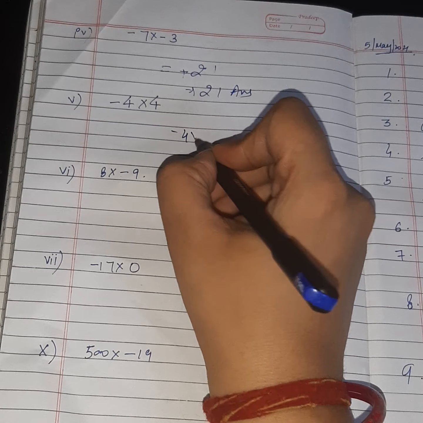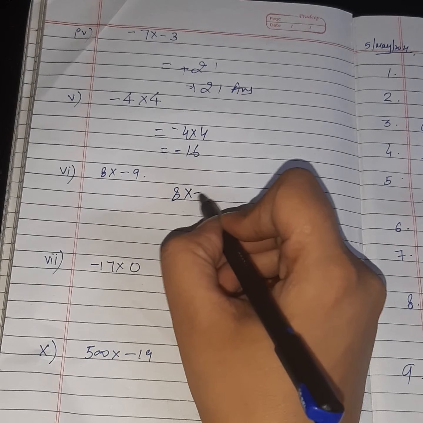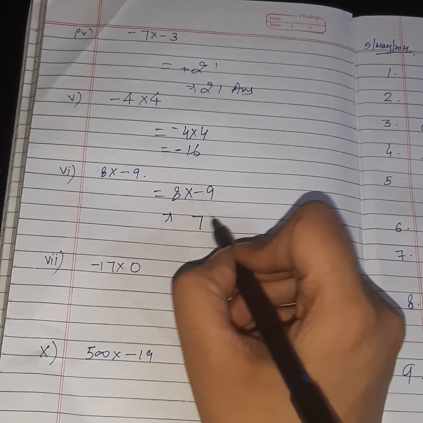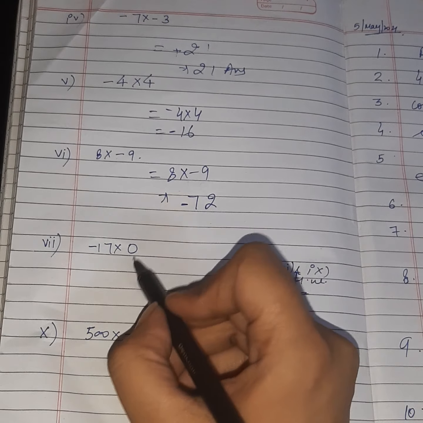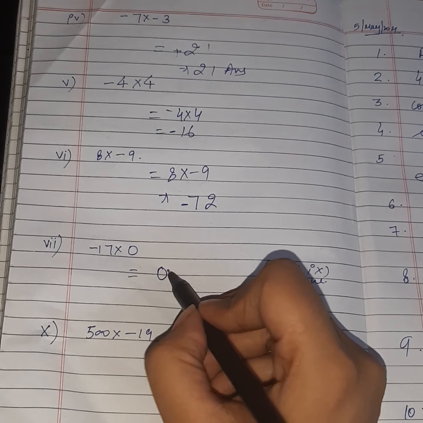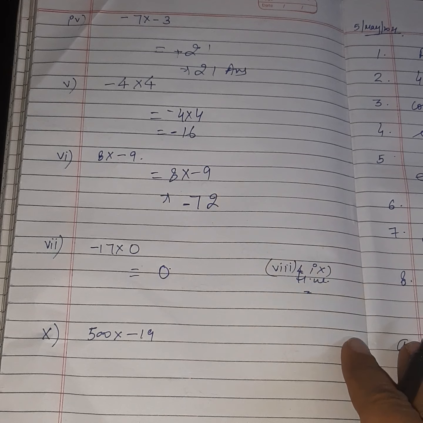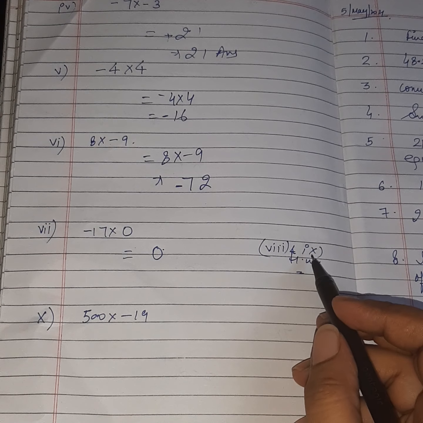Minus 4 into 4, 1 is negative and the other is positive, the answer will be minus 16. 8 into minus 9, the answer will be 9 8s are 72, 1 is negative, so minus 72. Minus 17 into 0, any number if multiplied with 0, then the answer will be 0. Whether it is negative or positive, any number if multiplied by 0, then the answer will be 0. Children, 8 and 9 question is your homework.